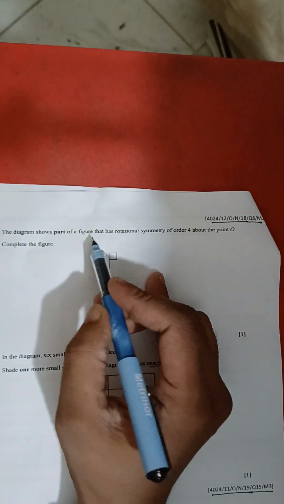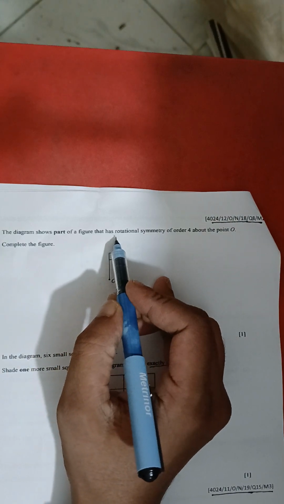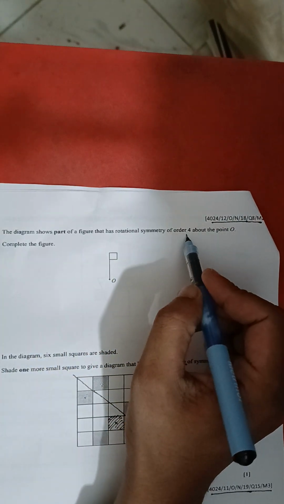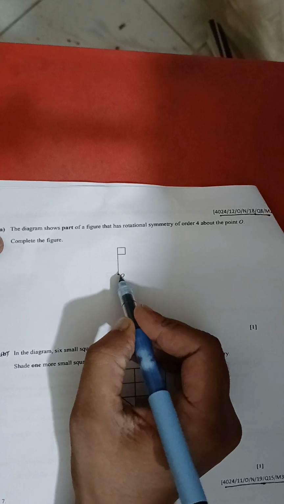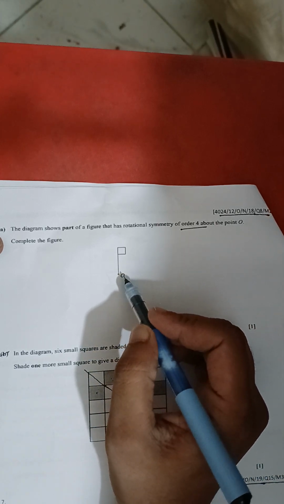They say the diagram shows part of the figure that has rotational symmetry of order 4 about the point O. Complete the figure, you have to complete it. So rotational symmetry of order 4 means if you rotate this figure 4 times, you'll get the same shape.